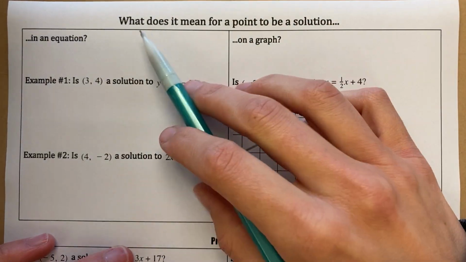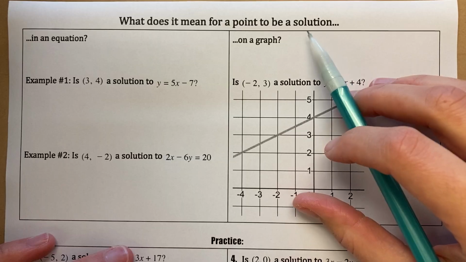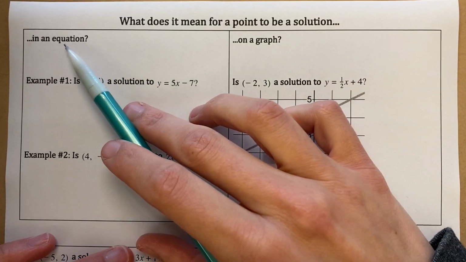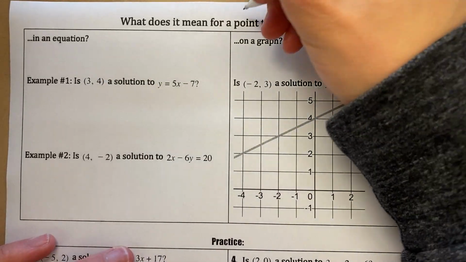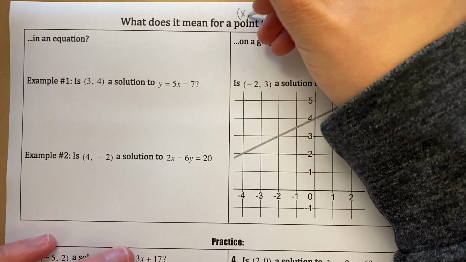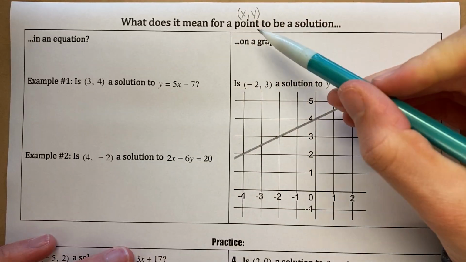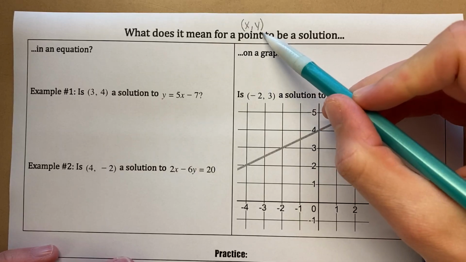In this next unit, we're going to be talking about whether points are a solution to an equation and in a graph. Now, a point looks like this. There's an x value and a y value, and we want to know what makes a particular point, an x and a y value, a solution.